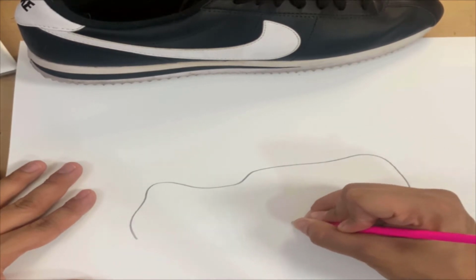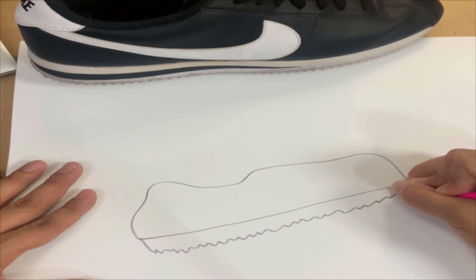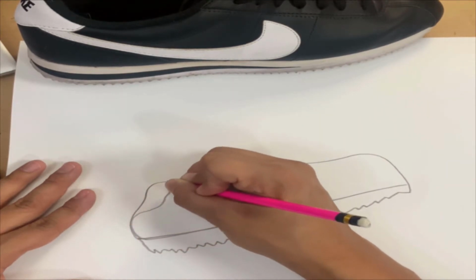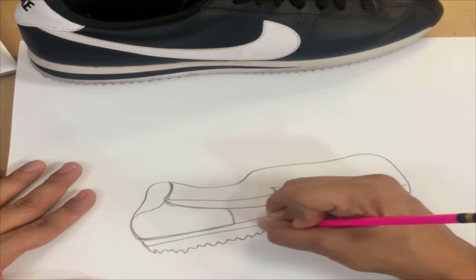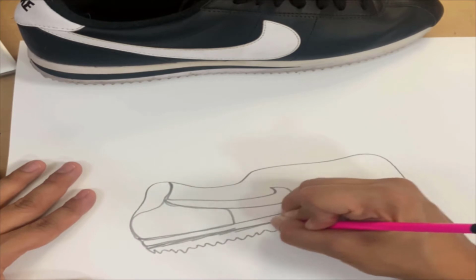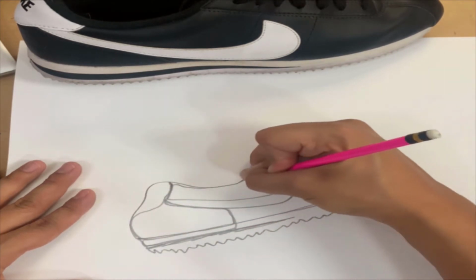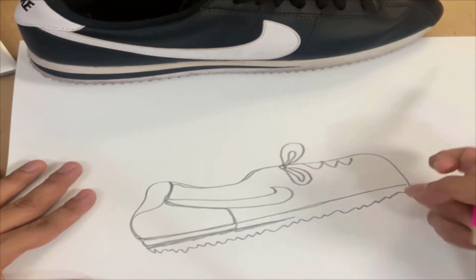So I'll start with the outline. And once I finish that, I'll go in and I'll start drawing the lines on the inside. So notice when I want to draw lines, I can just go over lines that I already made to get back to those details. And it's not about how good it looks, it's all about the technique. Although, when you're done, you do get a pretty interesting product. And then if you see right there, that is a continuous line drawing.